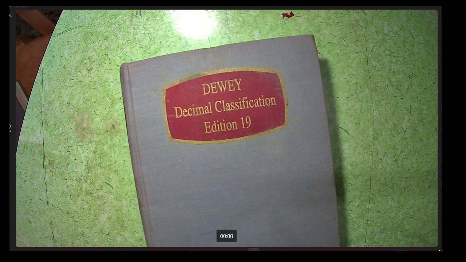So once again I am repeating, assigning a code for a subject. Classification in the context of library and information science is nothing but assigning a code for a subject or content or information irrespective of the forms. The information may be in any form.